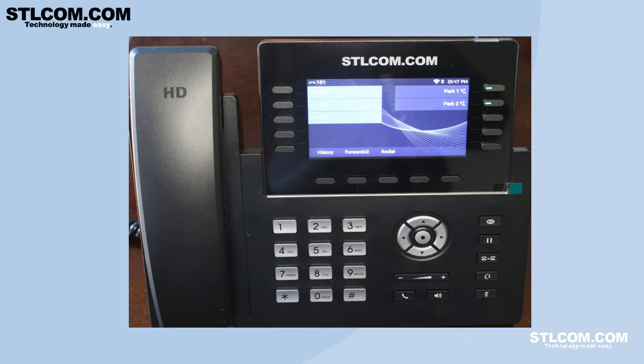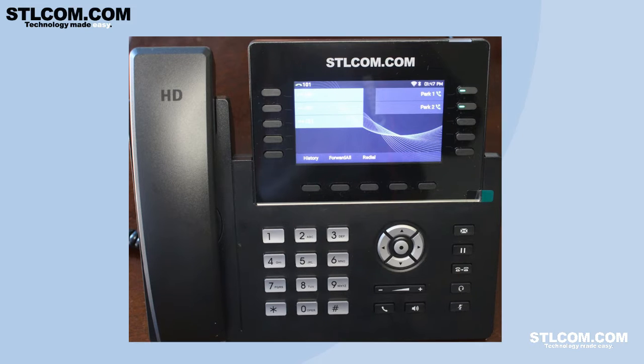This phone has 3 line appearances displaying its own extension. This makes it possible for the phone to handle up to 3 calls at one time. On the right side of the display, we see 2 park keys. We'll discuss the park feature a little later in this video. The bottom row of soft keys display a history key for seeing your call history, a forward all key for forwarding your phone to a different phone, and a redial key.